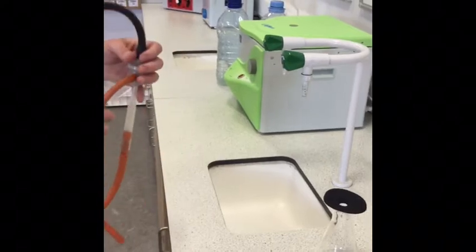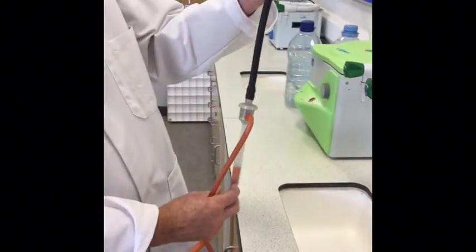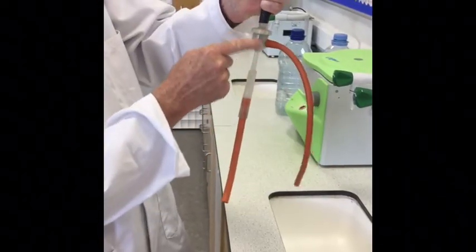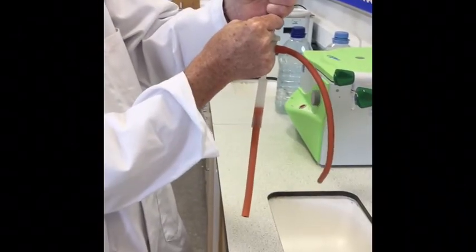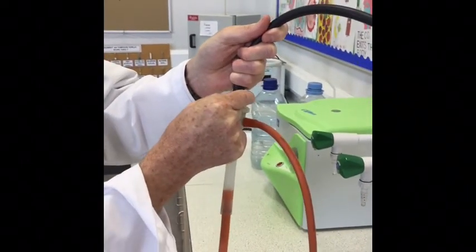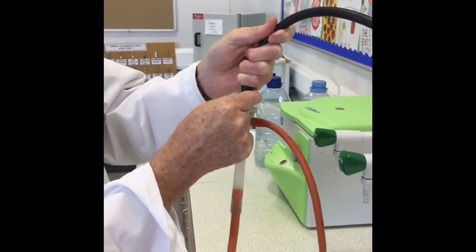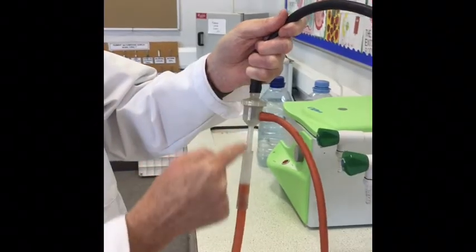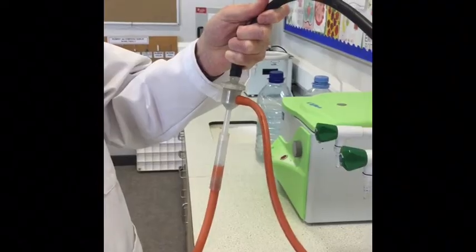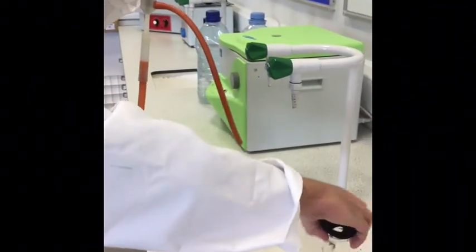Okay, so this is a water pump. In this part here you've got a thick pipe up here and a thin pipe here. The thick pipe is what gets attached to the tap. And as the water flows through here, it produces a vacuum here which you attach to this Buchner flask.